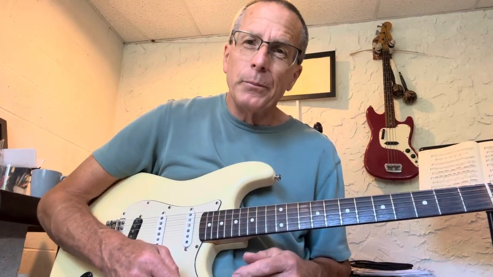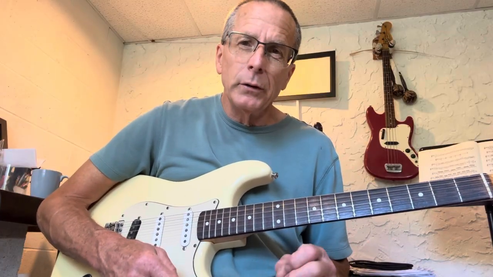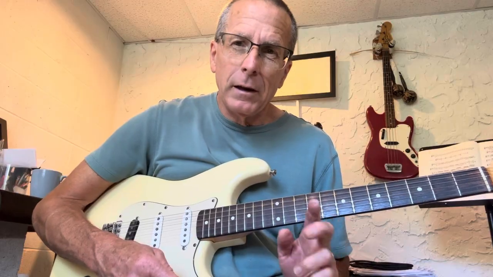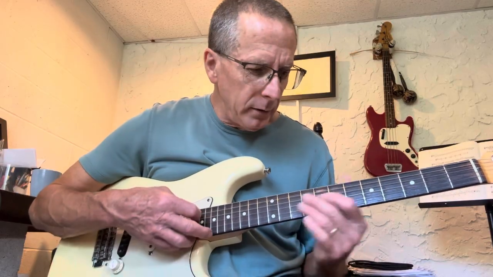And then it keeps going, and it adds some more notes in there that aren't out of your minor pentatonic scale, but the main melody is right out of it.